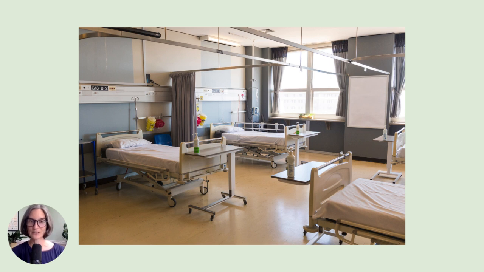Now, if you were to do this as a research study, perhaps you work on the ward and there is a specific exercise intervention that you want to test for inpatients, patients who've had a fall, to reduce their risk of falling again. To do that as a research study, you'd need to apply to get research ethics.